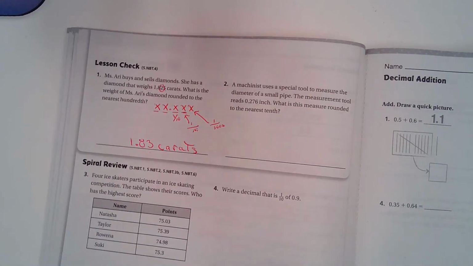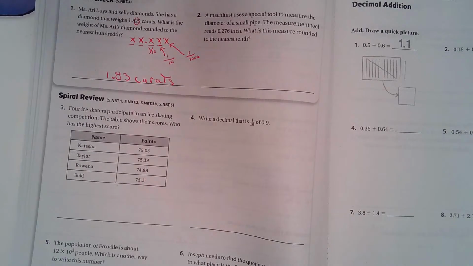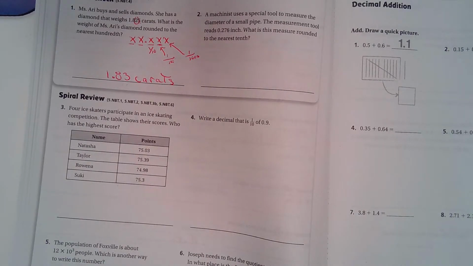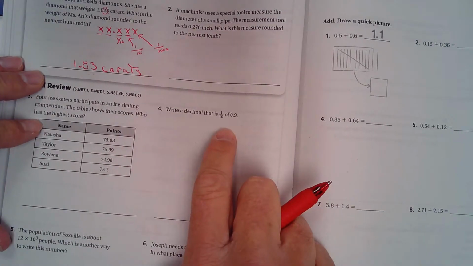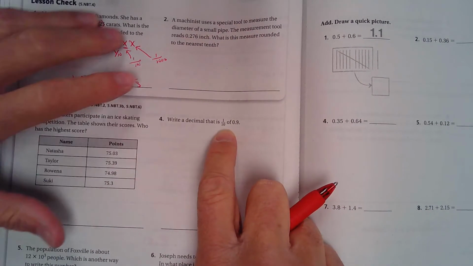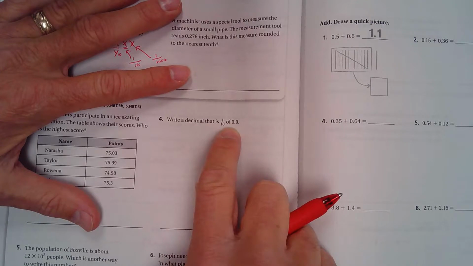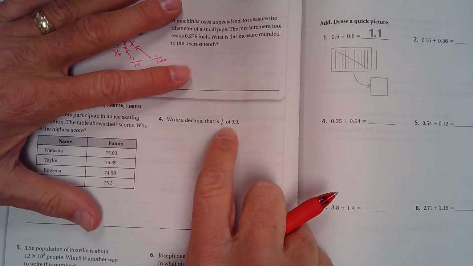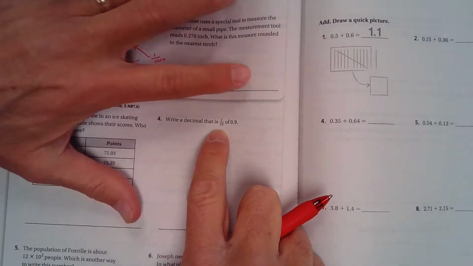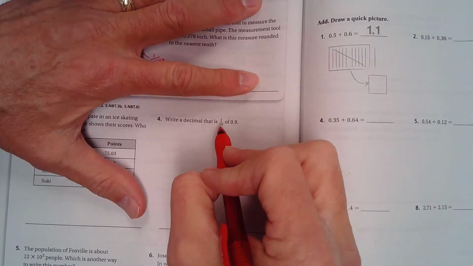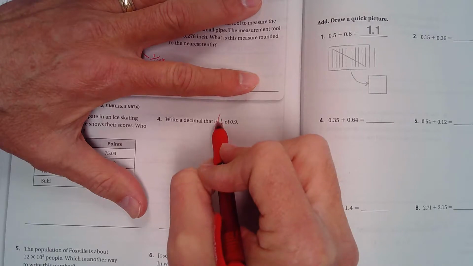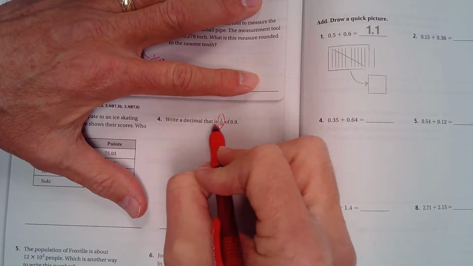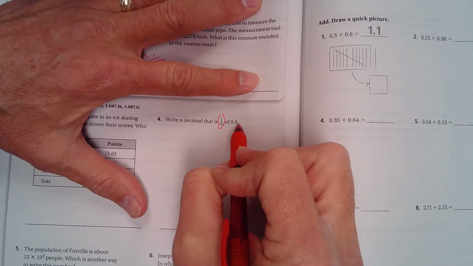Let's see here. Write a decimal that is 1/10 of 0.9. Now, don't make that harder than it is. So this is going to be smaller because it says write a decimal that is 1/10 of 0.9.